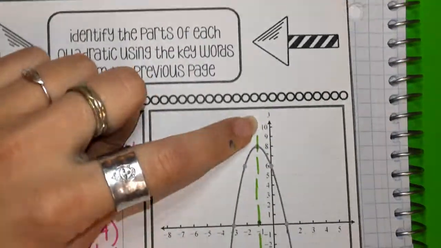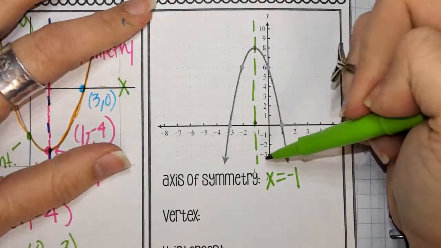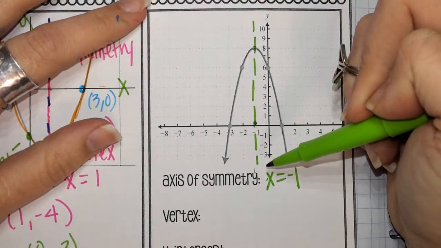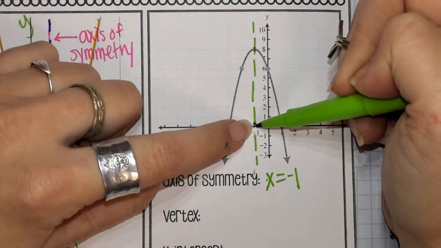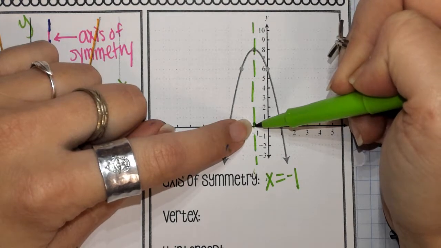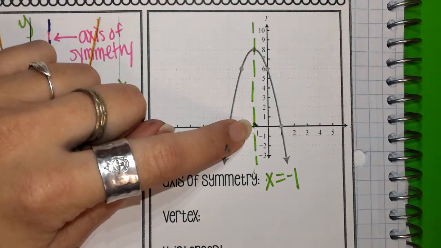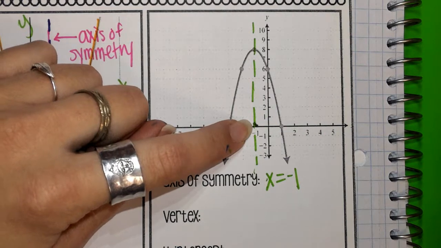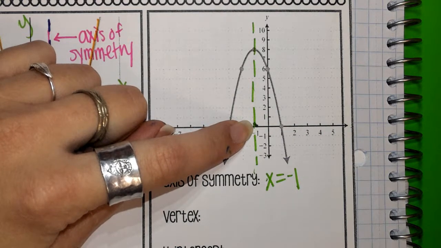So then, I went to the highest point on my graph, and I cut this beautiful thing in half. I took a knife, I cut it in half. It hit the x-axis at -1. So the line would be negative 1.